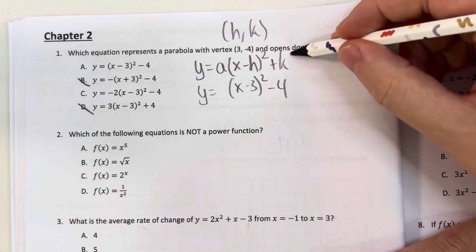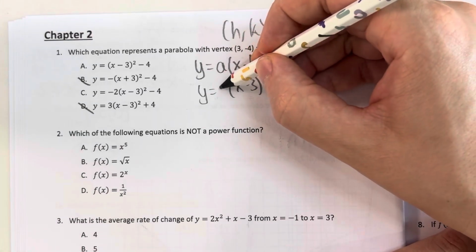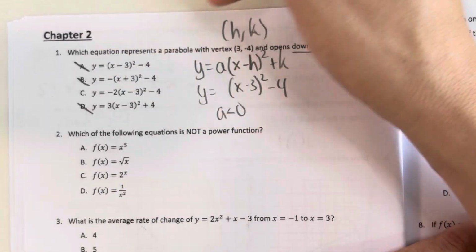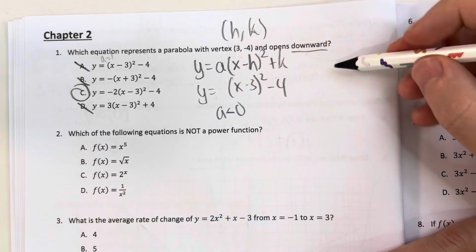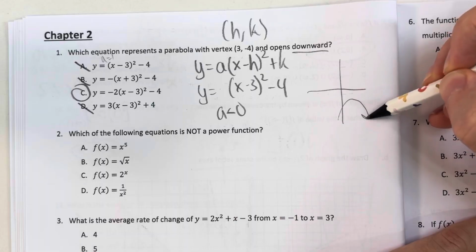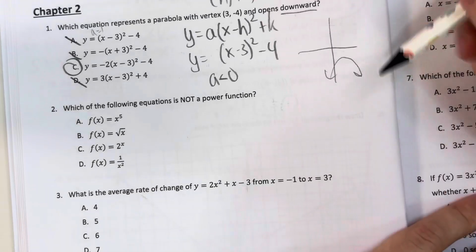Now, if we want it to open downward, pretty simple. We need a negative leading coefficient. We need A to be less than 0. So this does not achieve that. That's A equals 1. There we go. Downward, something like this.